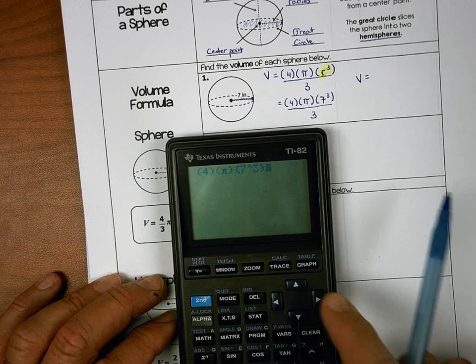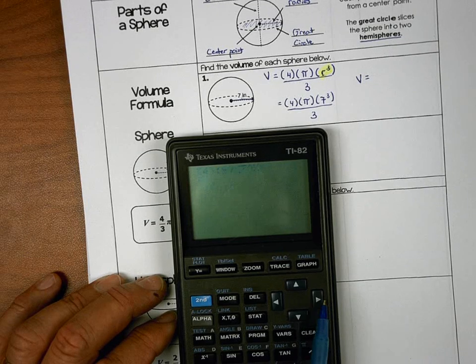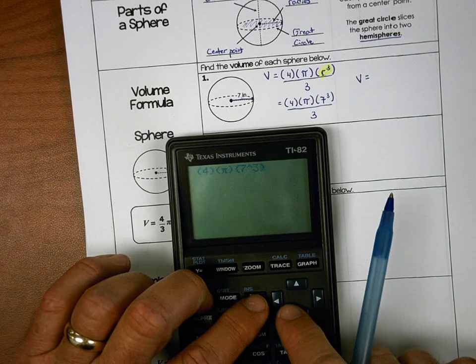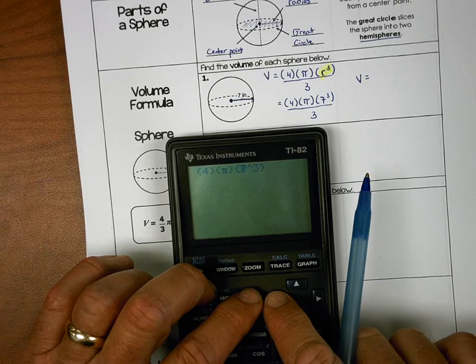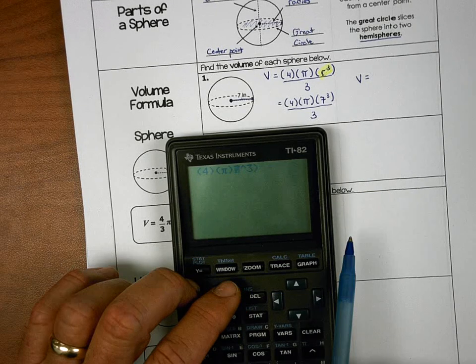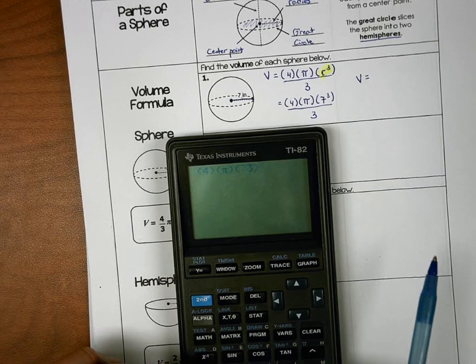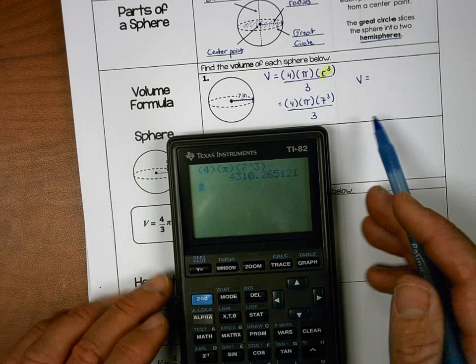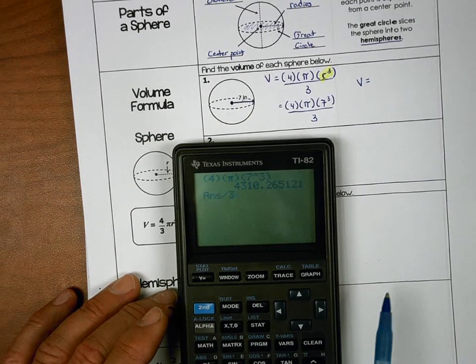I'm not too sure where I made the error, so let's put this. Okay, 7 to the, oh, I see what I did. That's wrong. Sorry, I got to fix this for 1 second. I'm going to change that into a parentheses, and then I'm going to have 7 to the third power. Sorry, technical difficulties. I see what that equals, and then I have to divide it all by 3.